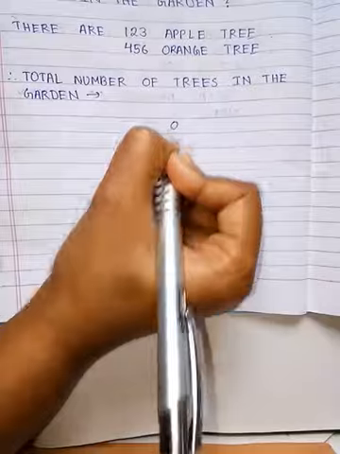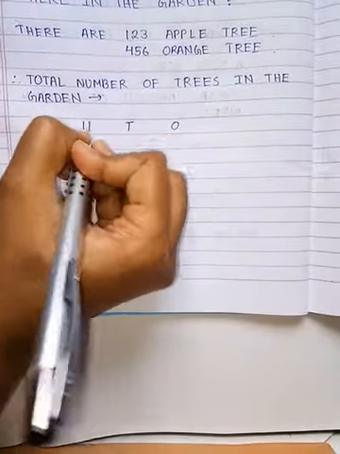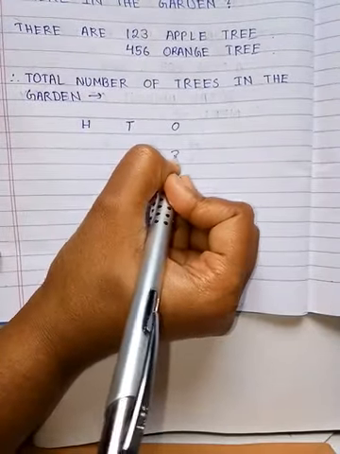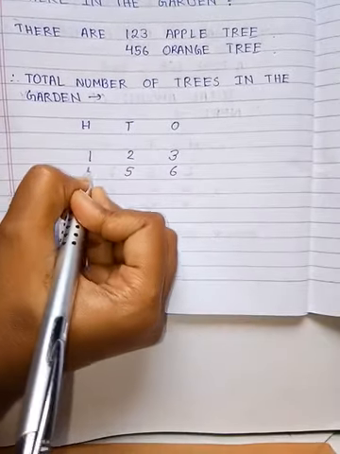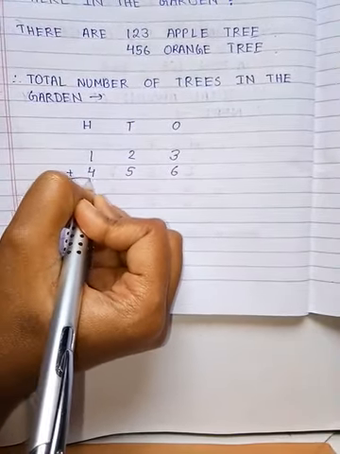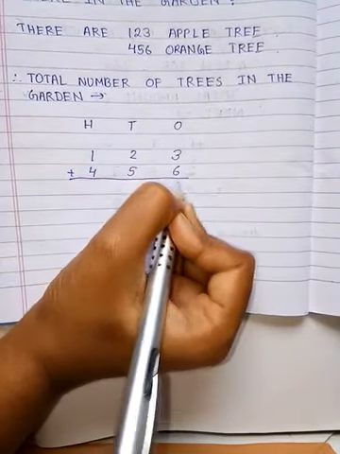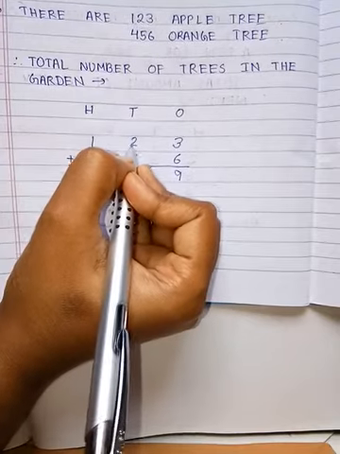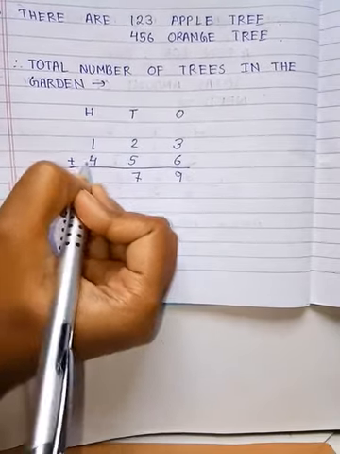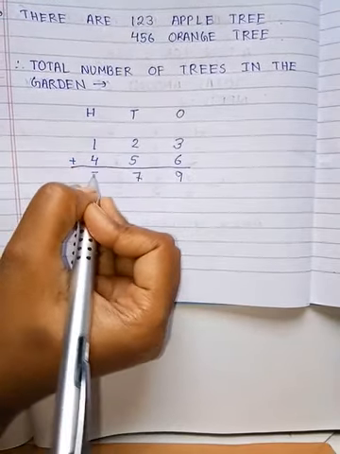First write the place value chart. Six plus 3, 9. 5 plus 2, 7. 4 plus 1, 5.